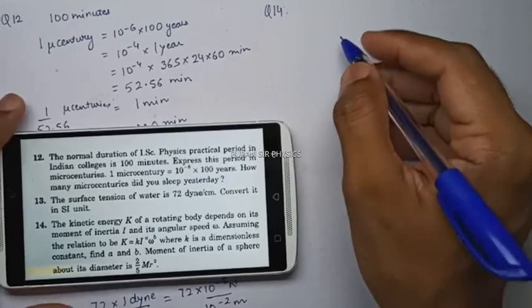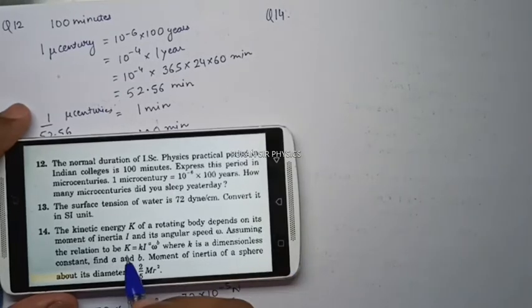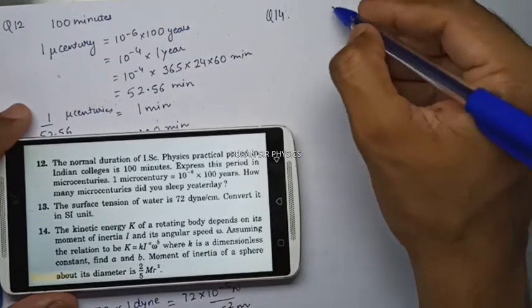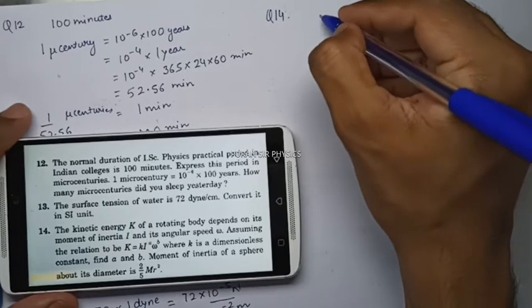So here we have to apply dimensional analysis to find out the relation of kinetic energy in terms of moment of inertia and angular speed. So first of all, we should know what are the dimensions of kinetic energy.